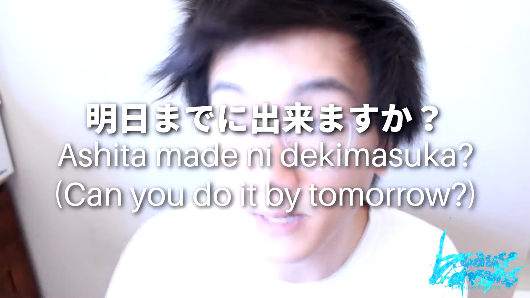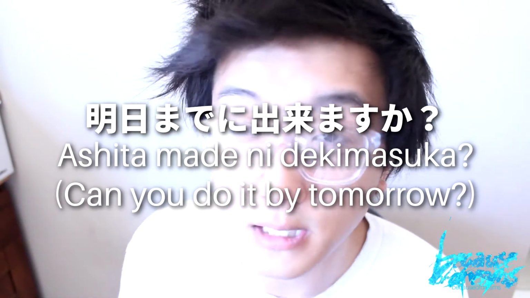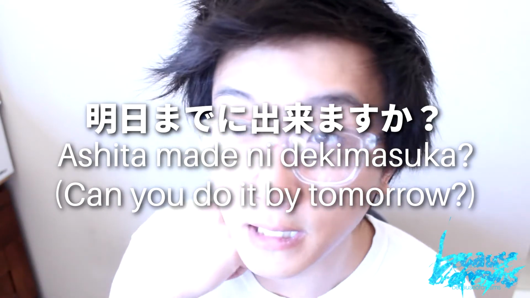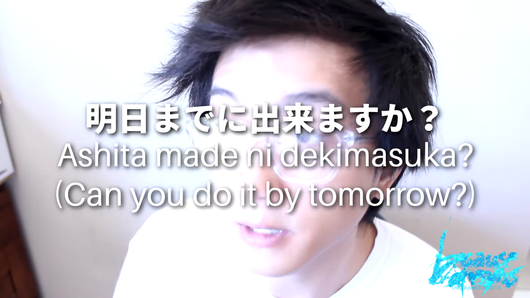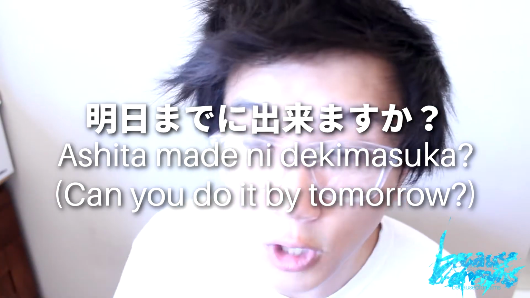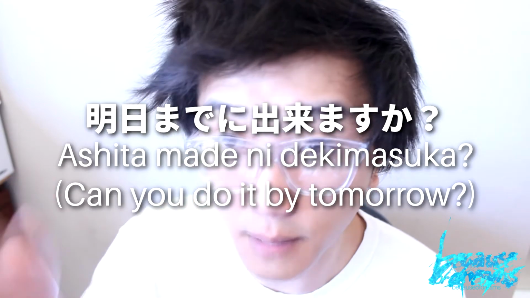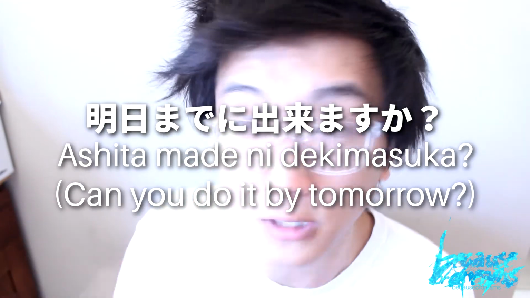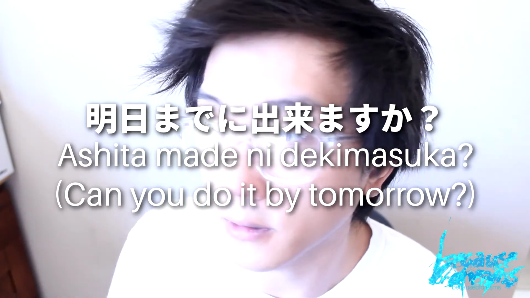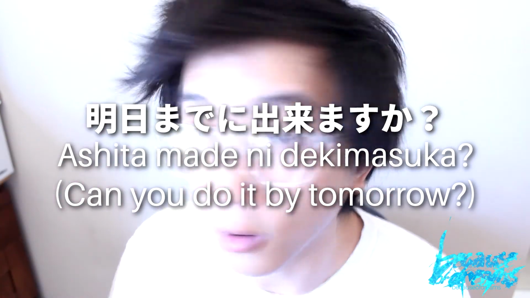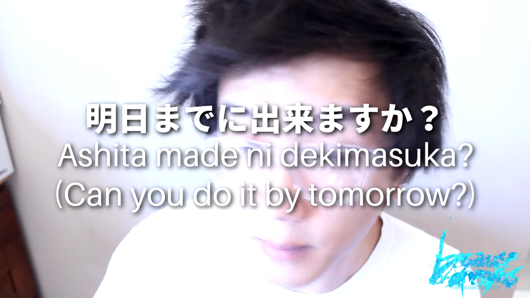Then after that we have the simple word dekimasuka, and this is the verb dekiru. It means to be able to do. It's in its polite form here, so dekimasu. Then there's a ka at the end to make it into a question. So here dekimasuka translates to can you do. So here ashita made ni dekimasuka translates to can you do by tomorrow, and there's of course the implicit it here, so can you do it by tomorrow? Or more loosely, can you have it done by tomorrow?